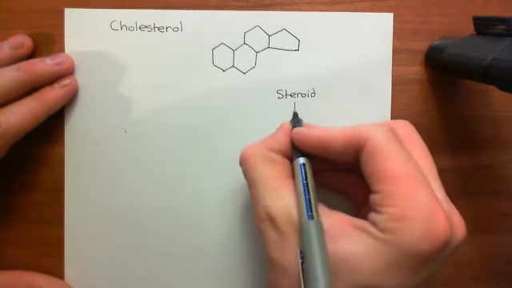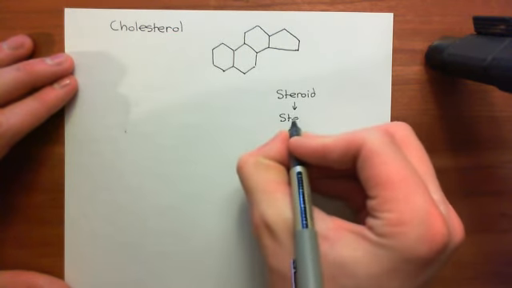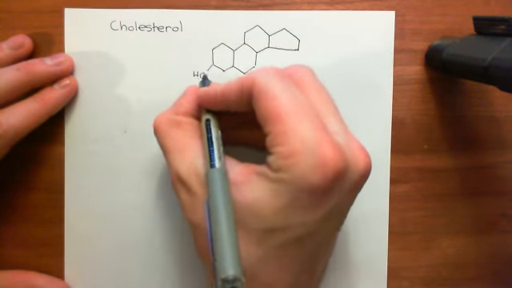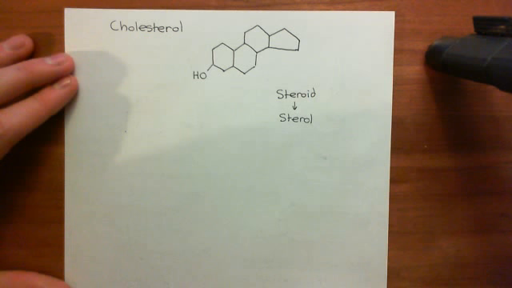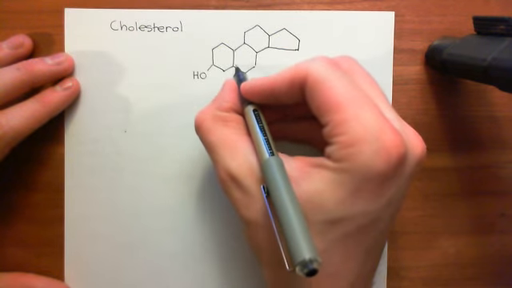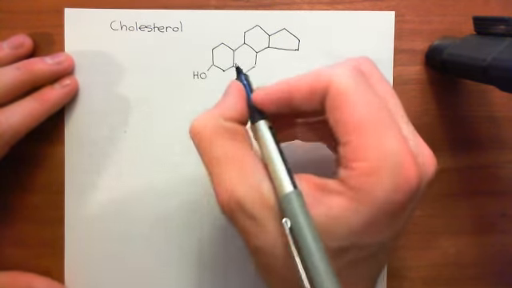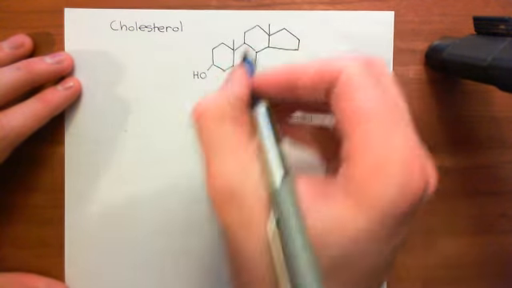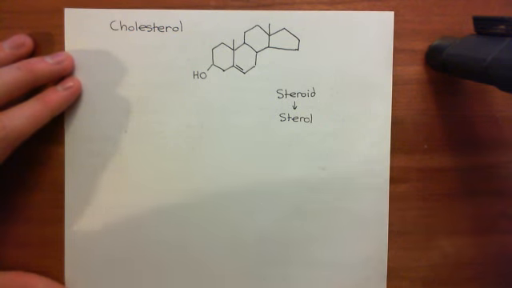Now, to turn a steroid into a sterol, all you need to do is stick an alcohol group off here, like so. So that molecule now is a sterol. Now let's specifically create cholesterol. What do we need to do in order to specifically create cholesterol? Well, basically, cholesterol has a double bond here, like so. Then it has a methyl group here and another methyl group there.